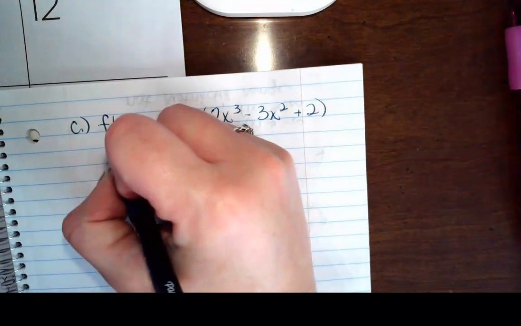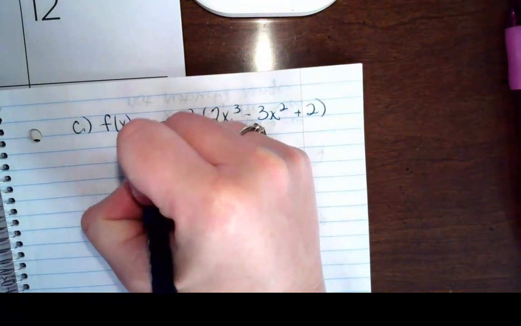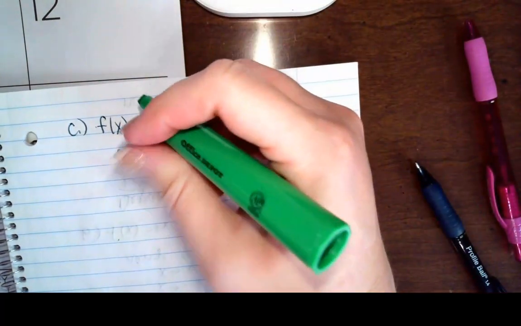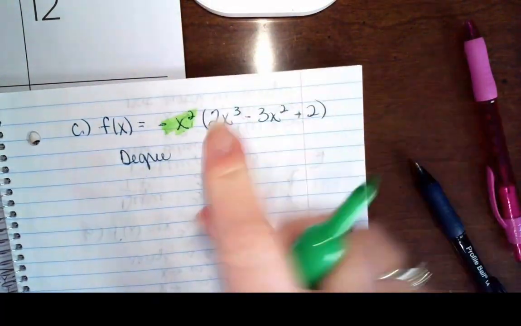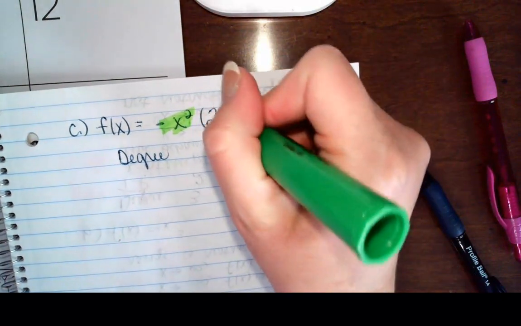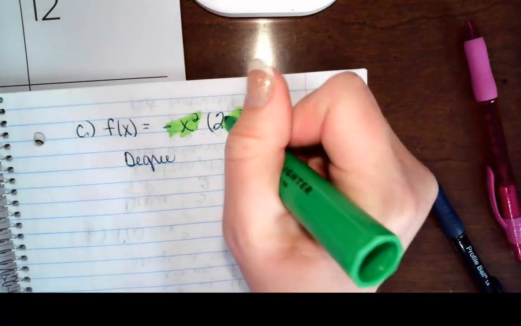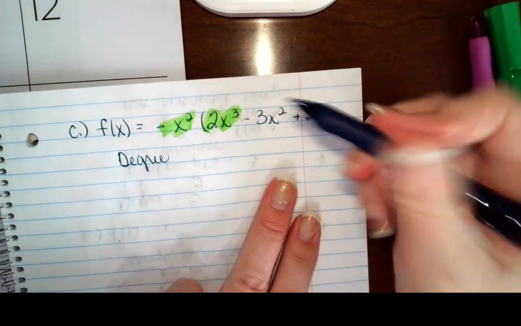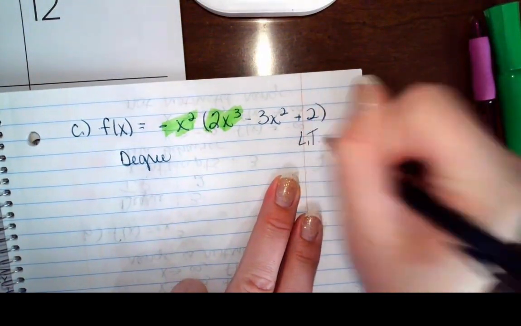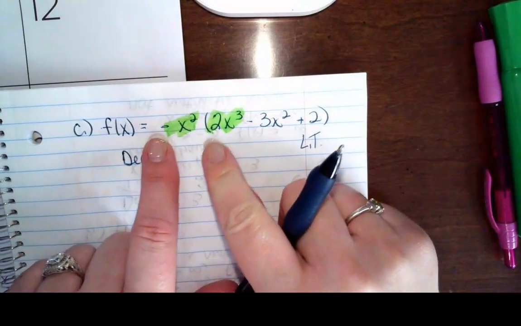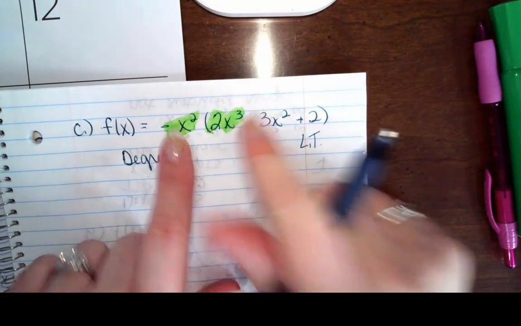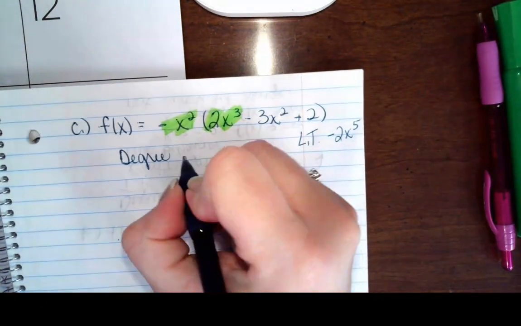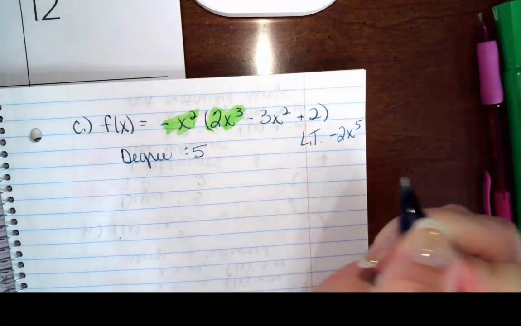So I need to know what my degree is. So the degree of this would be, take this chunk right here times the biggest degree in here, which is an x to the third. So my lead term here would be a negative 2 x to the fifth. So my degree on this is a 5.